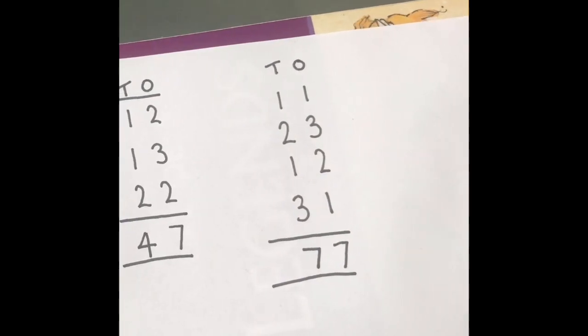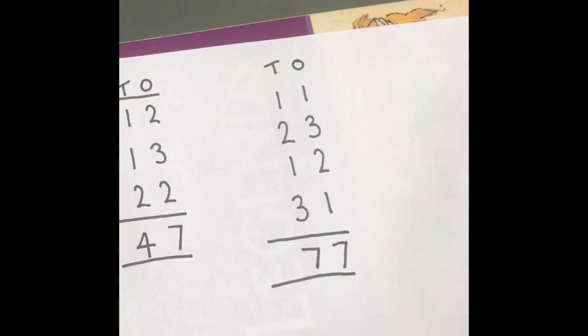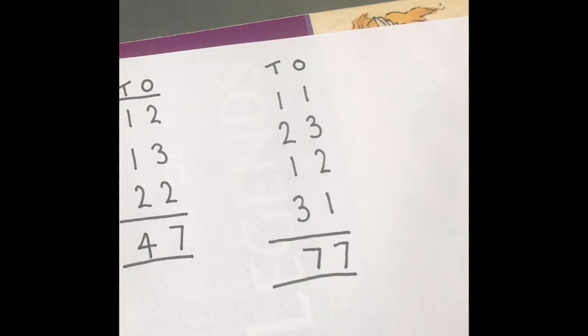Now choose whether you want to do adding on 3 numbers or adding on 4 numbers. Remember, you can use a calculator to check your answers. Good luck!